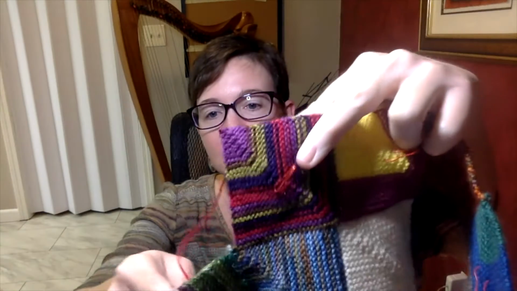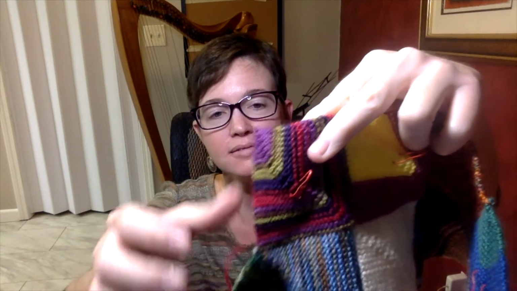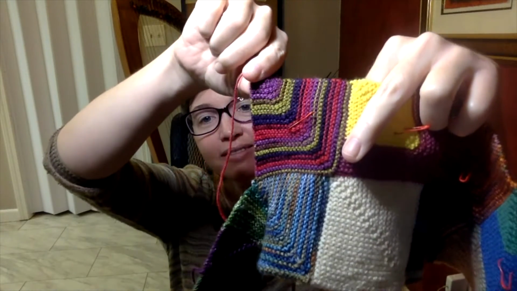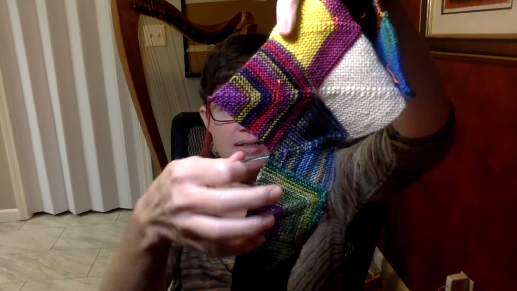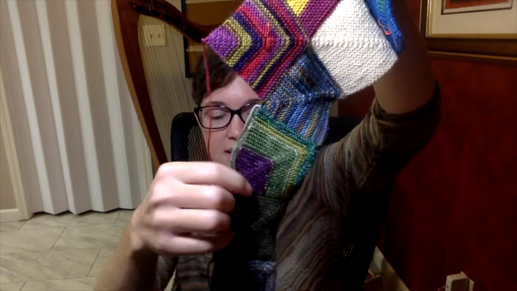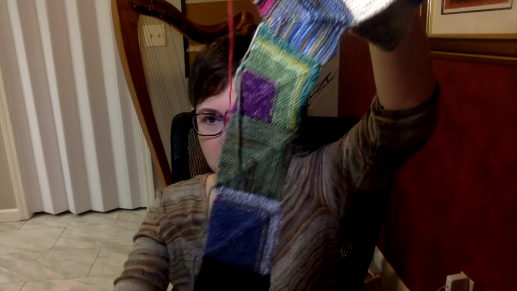This is the Andes sock yarn. That was a lot of fun. Nice to knit with. I liked it. And I'm looking forward to getting through the second row because I'm weaving in all these extra ends as I go, so this won't be quite so messy every time I pull it out.